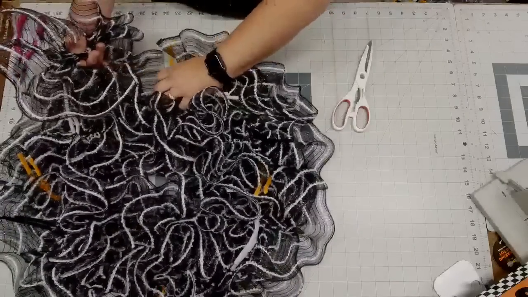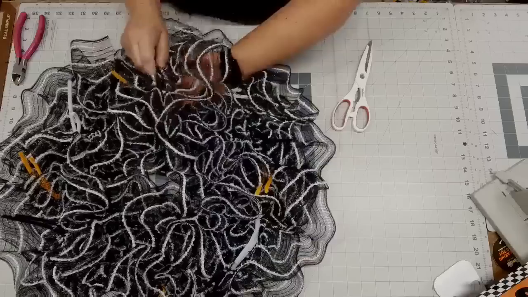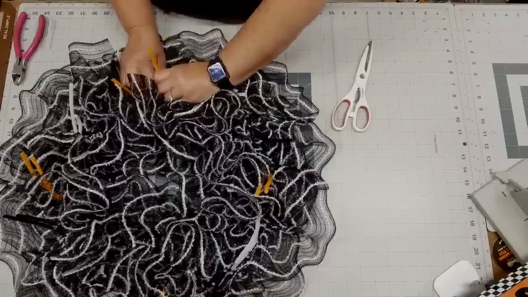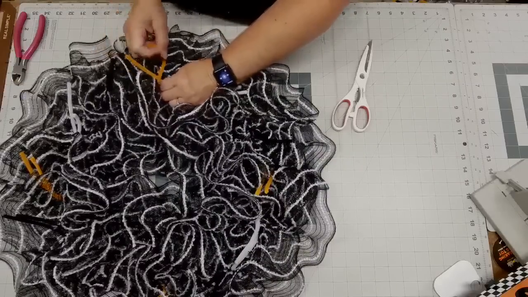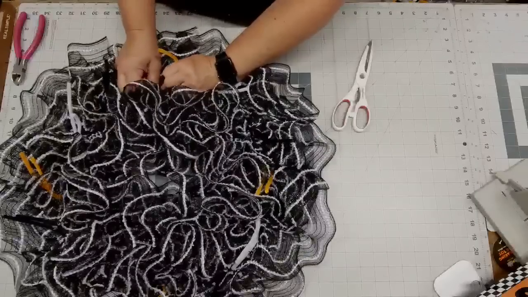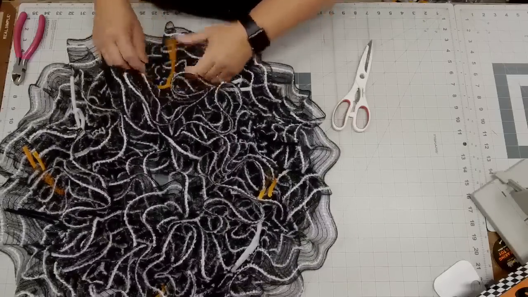Here's our last piece of mesh going in, right inside here. And then that way you have more than enough.